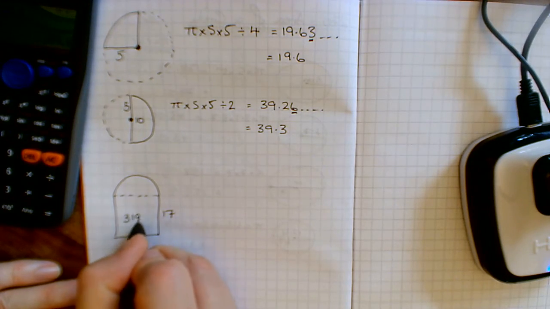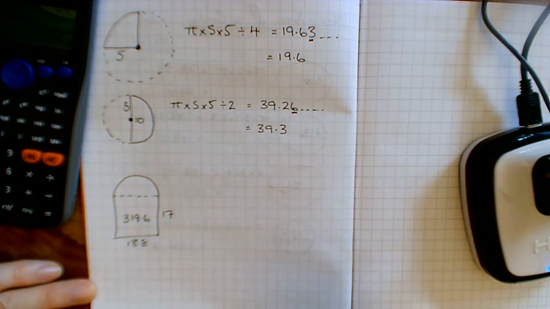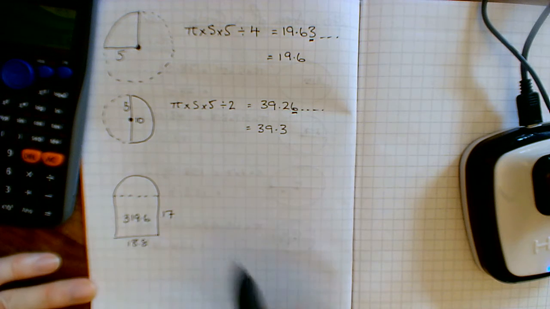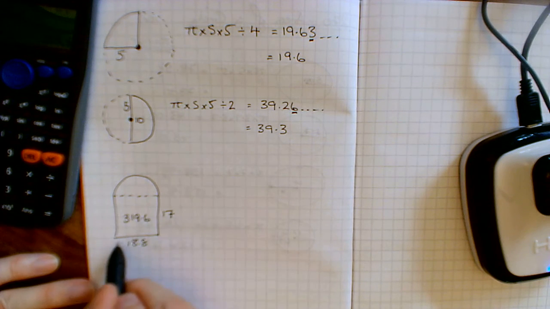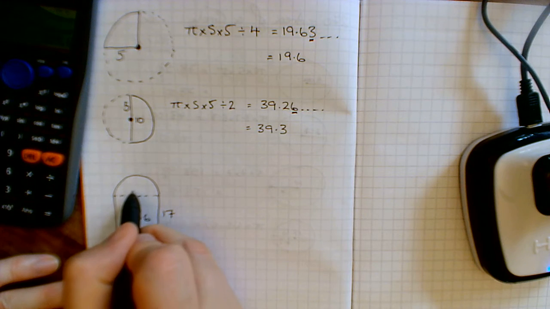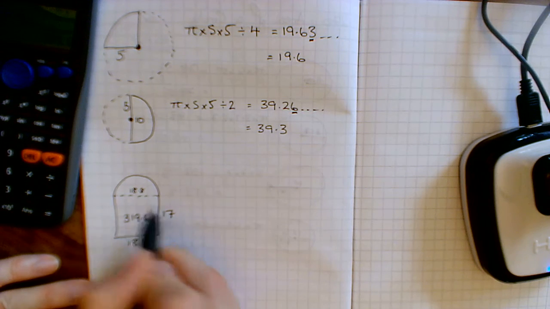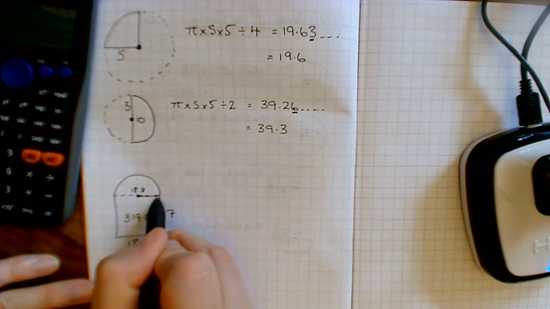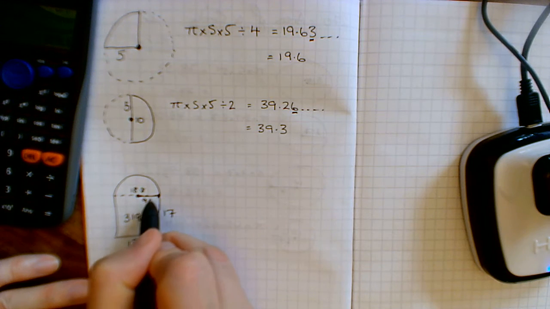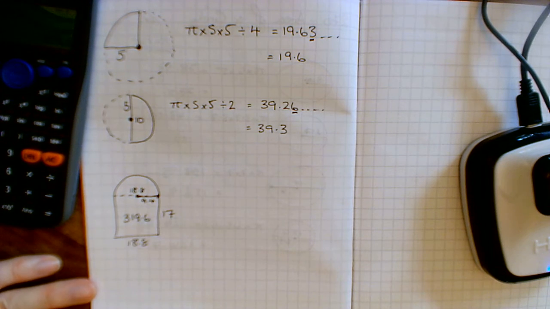So I've got 319.6, and it's really useful to have a sketch so you can write things down and then forget about it. And then I've got to work out this semicircle. Now the semicircle, half a circle, is going to have the same width across here as the bottom here. So this is 18.8 across, 18.8 going all the way across. But remember, you only want halfway across, so that's 9.4. You just use your calculator for that if you wanted.